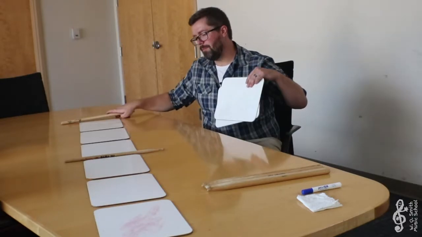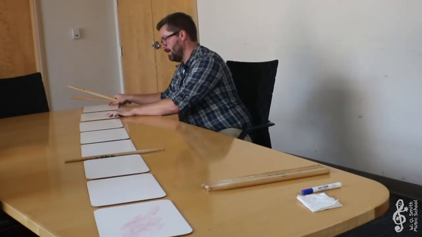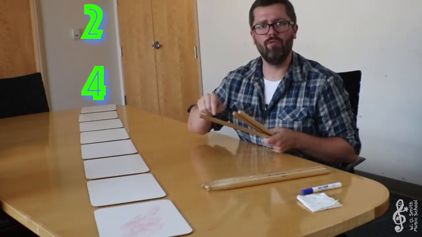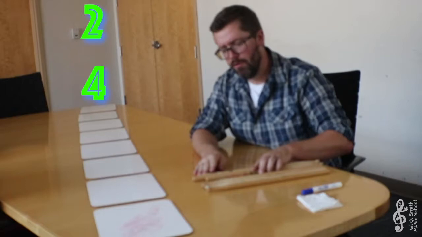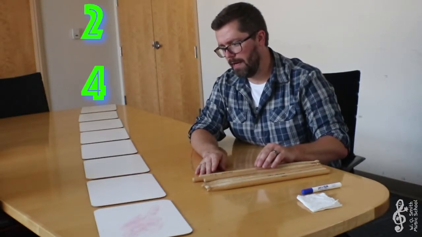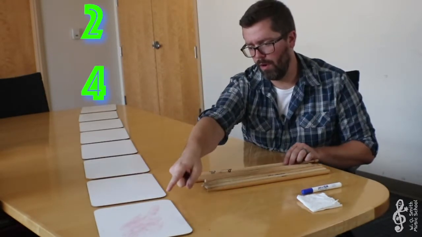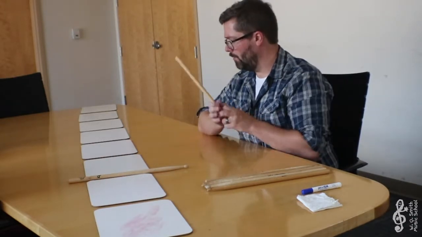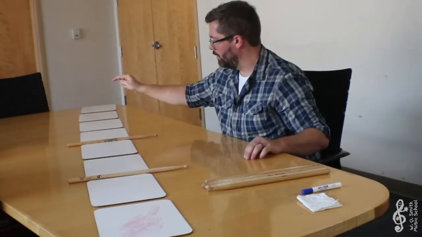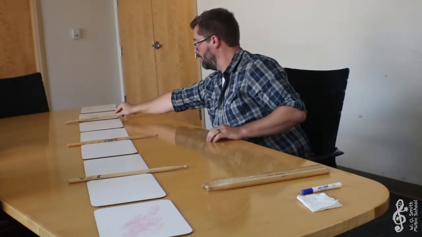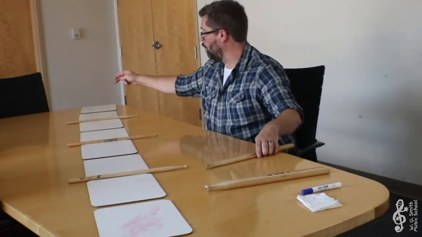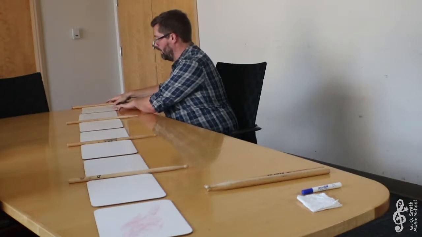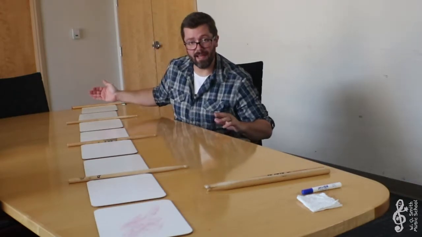Okay, so I'm going to replace these again, and we'll try with 2/4. Okay, so 2/4 is our time signature. Now, we're going to start at the beginning. 1, 2. We need a bar line. 1, 2. We need a bar line. 1, 2. We need another bar line. And 1, 2. We need a double bar line for the very end. Okay. So that signifies the end of our music.